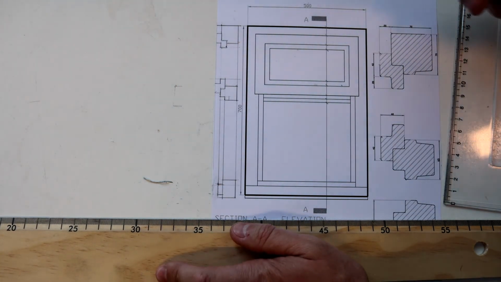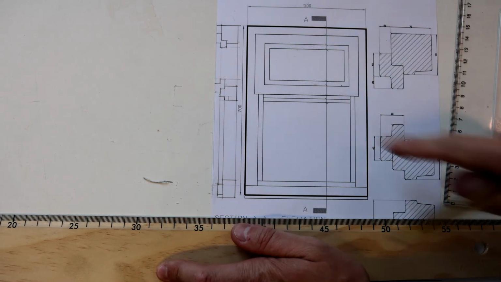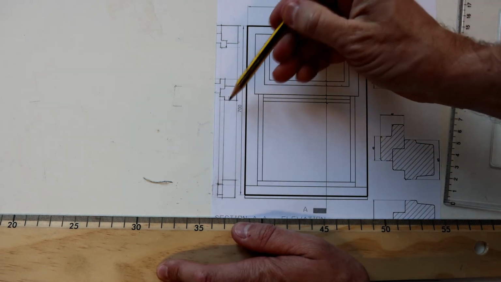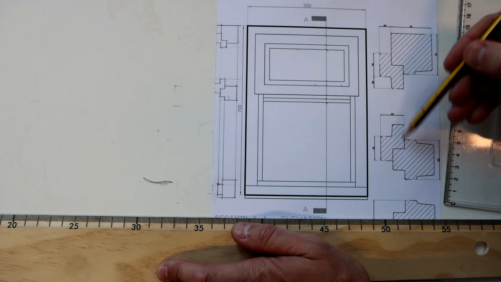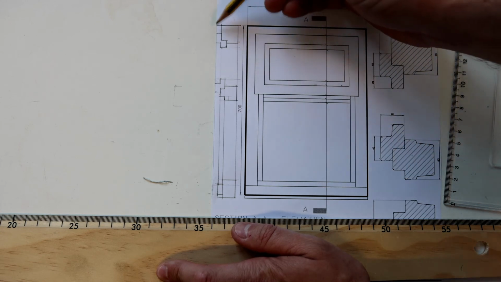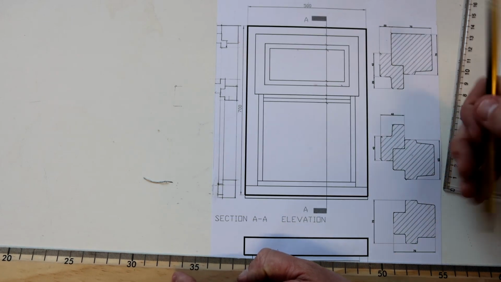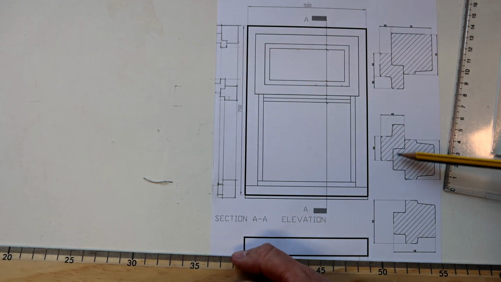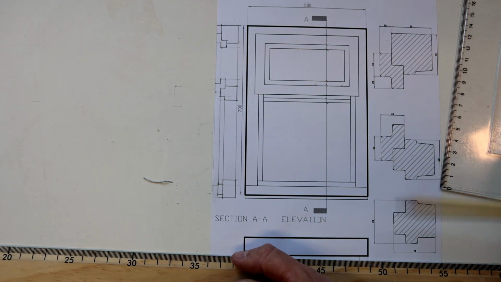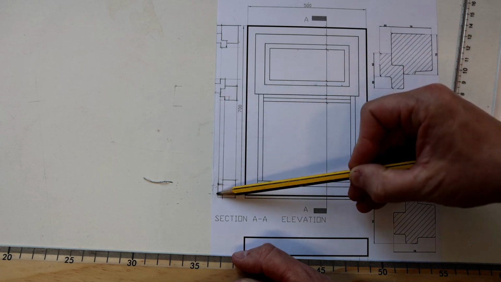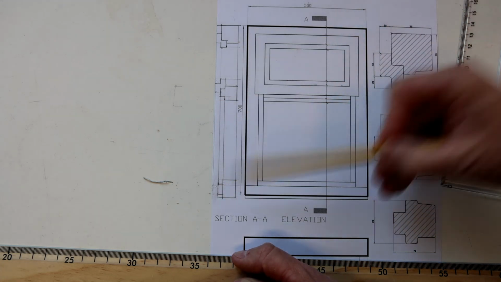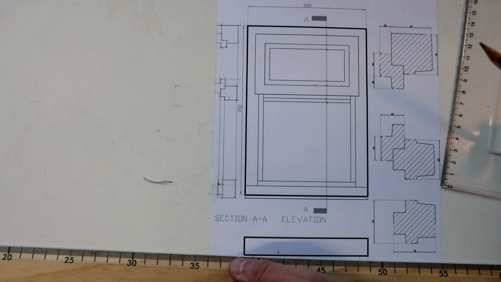So now we have the finished window mullion detail, so we can see that this corresponds to this, and this corresponds to this. An important thing to note is that this face, these are in line, and the backs are all in line.